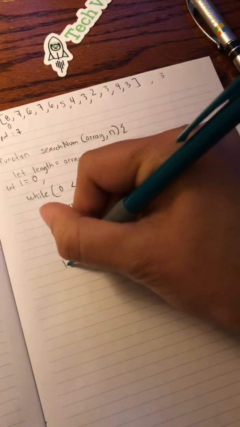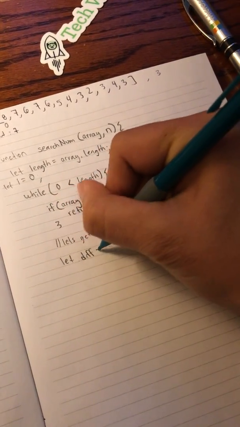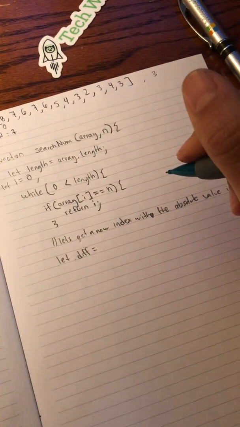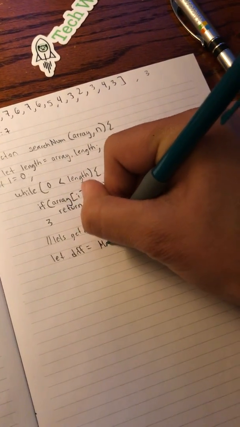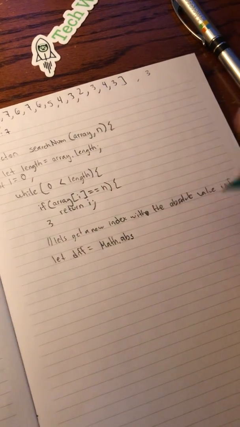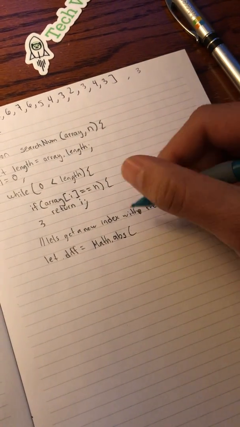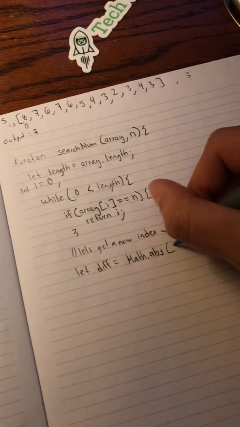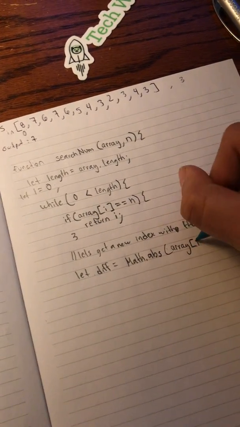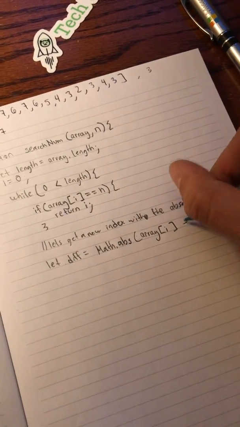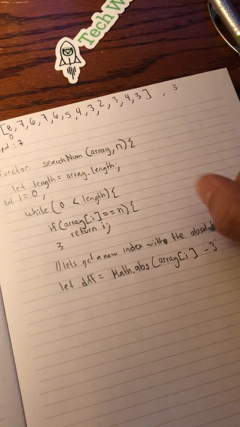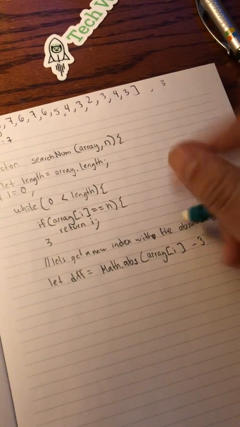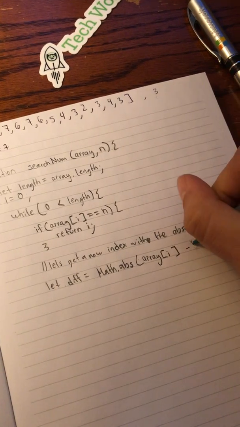So let's do let diff, and we can find the difference with absolute value, which I think JavaScript uses like this. So we can get it from our current one, which in this case will be an 8. So array[i], we're going to look at that specific value minus the value that we're given, which is n, sorry.